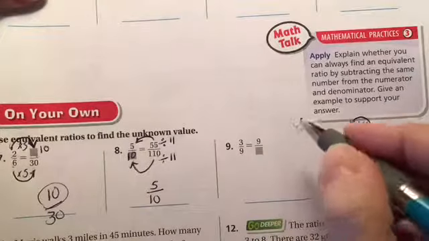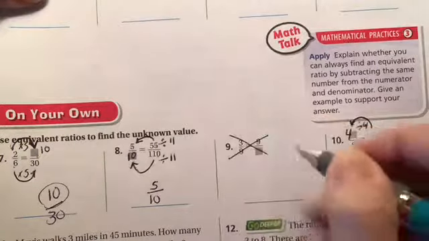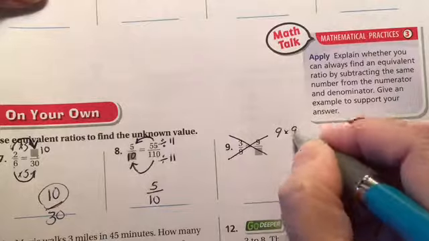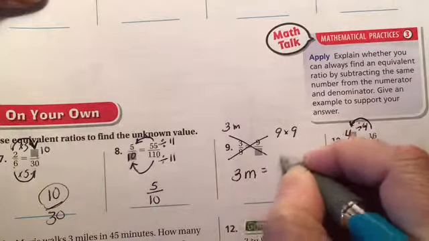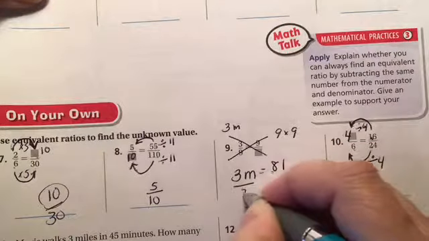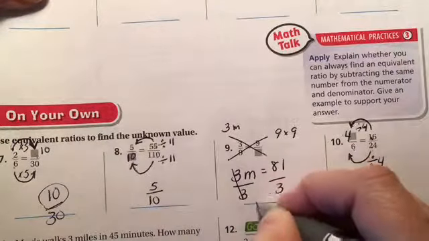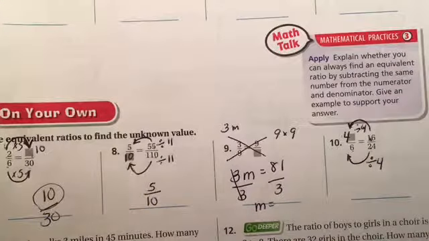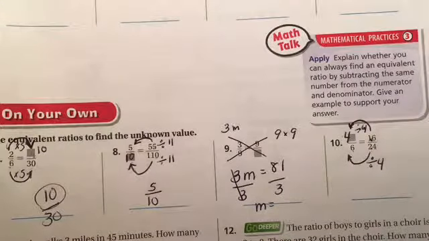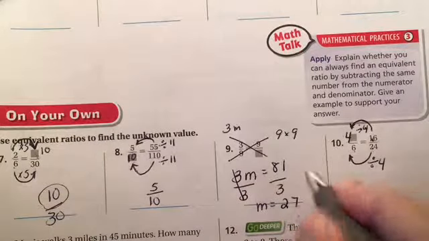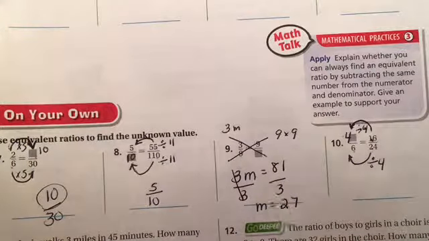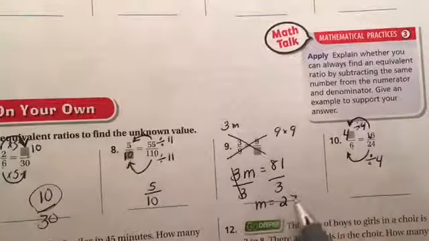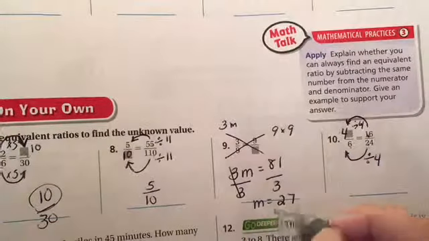And again, if you don't like that method, you can do your cross multiply. So 9 times 9, this would be 3 times a variable. So 3 times m equals 81. Divide by 3, divide by 3. M equals, and for that one, I'm just going to pull out my calculator because it's a whole lot quicker here. I would get 27. And I can check it. 3 times 3 gives me 9. 9 times 3 gives me 27. So my missing box is a 27.